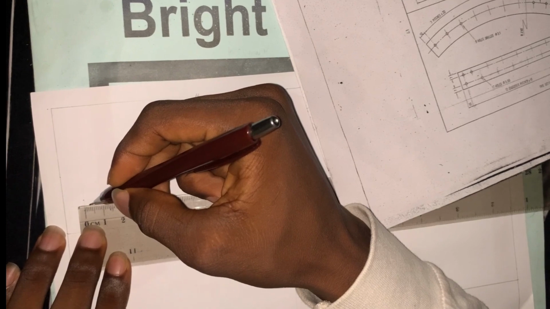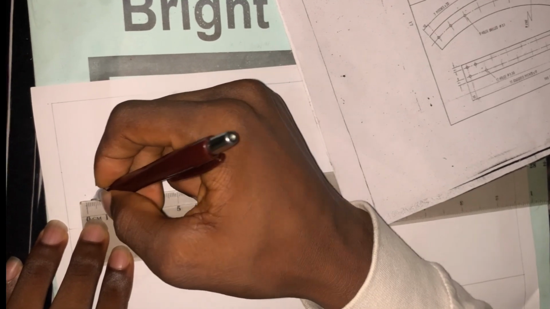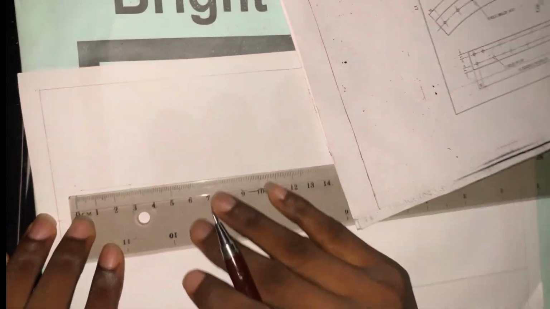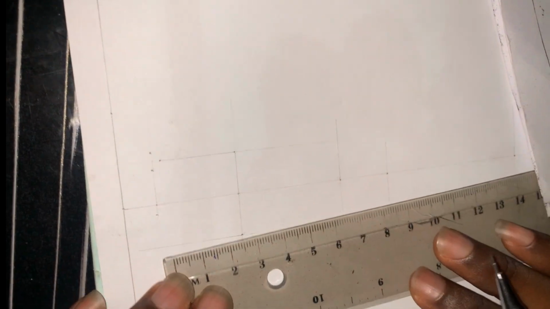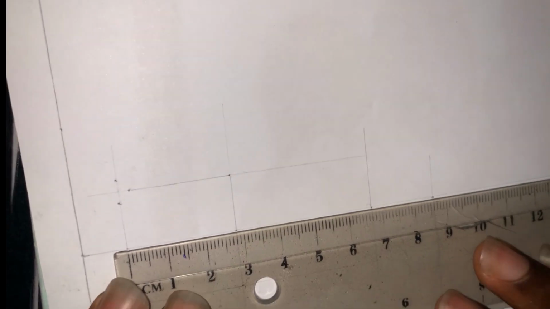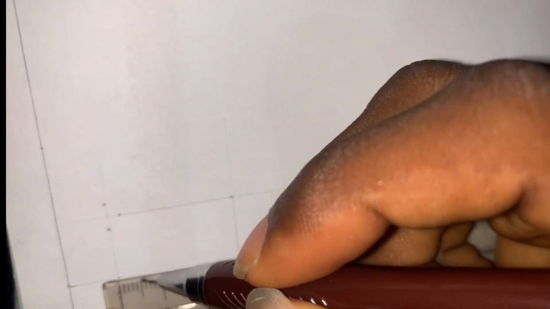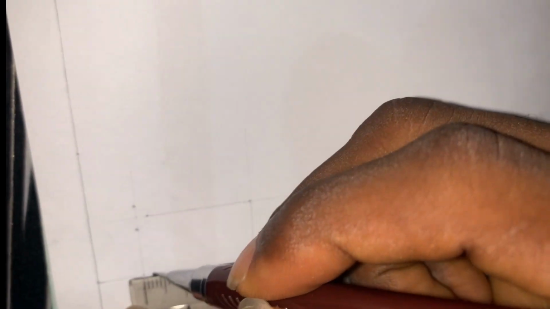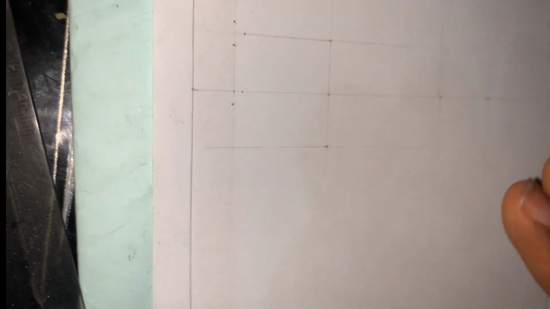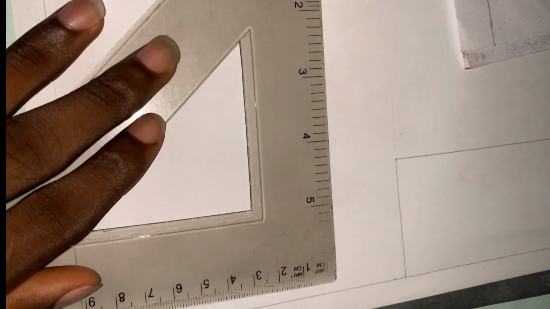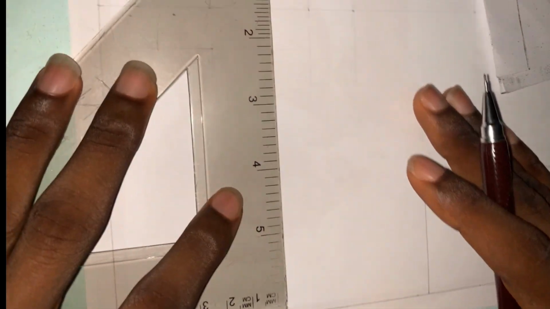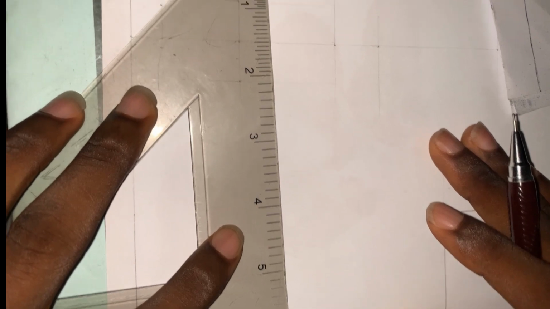So this is my 0.225, and this also, and you come here also and measure 0.225. It's going to be in between 0.3 and 0.2. So you now use your angle 45. Make sure the edge of your angle 45 degree is flushing with your borderline, so you can be able to get it.